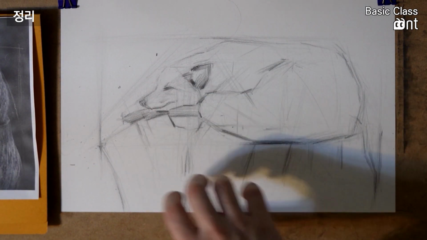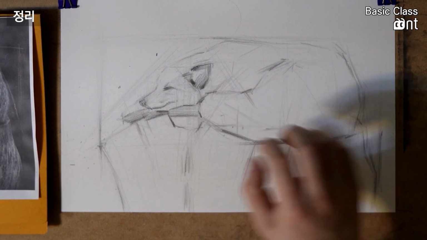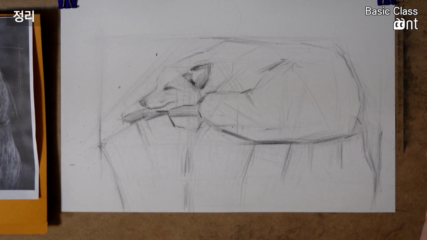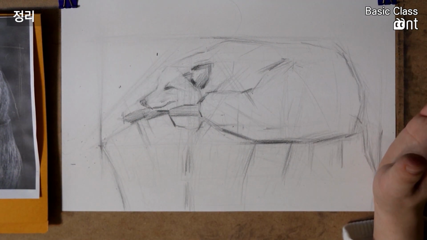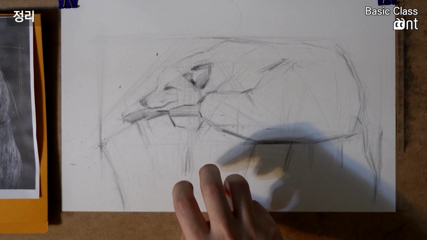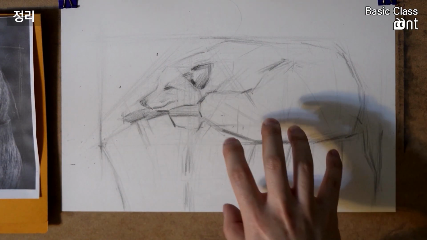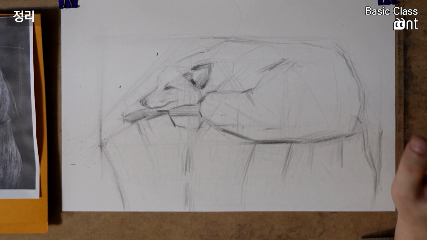Simplify the subject into geometric forms, then gradually refine the structure. Finally, apply the individual characteristics of the subject. Every stage should be verified at least 3 times. In summary, establish reference points first, verify them thoroughly, then construct the form through simple geometric shapes.